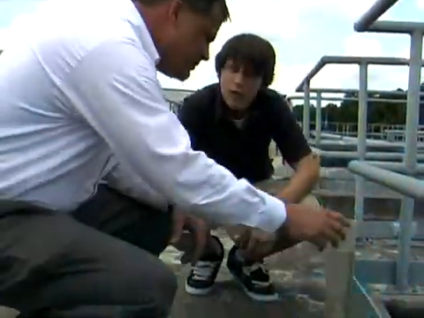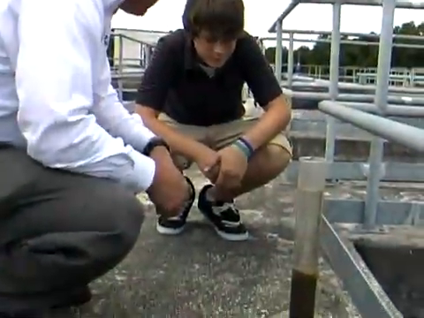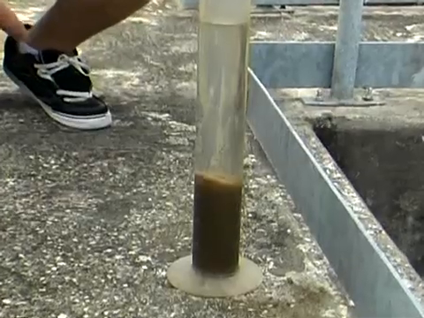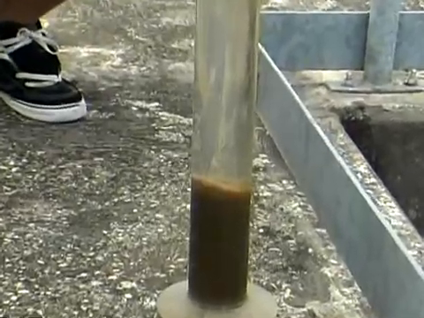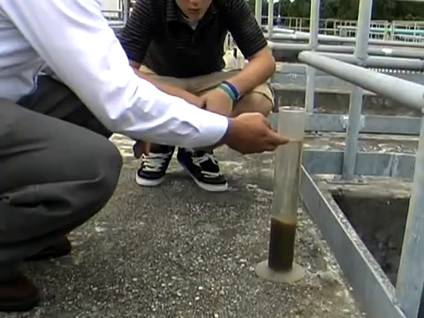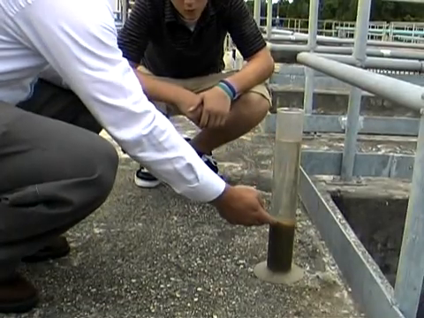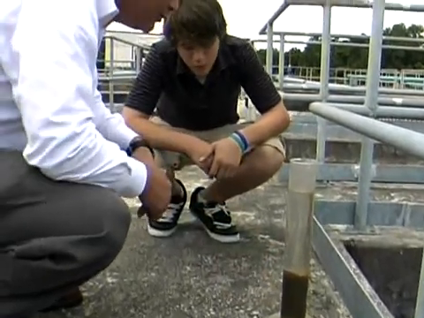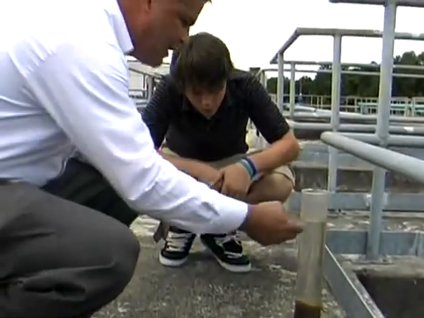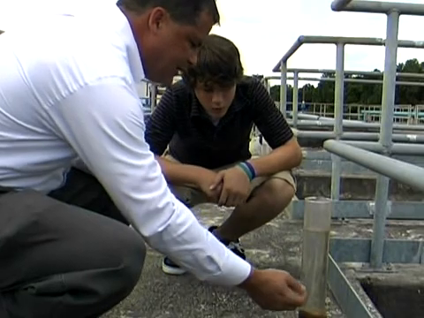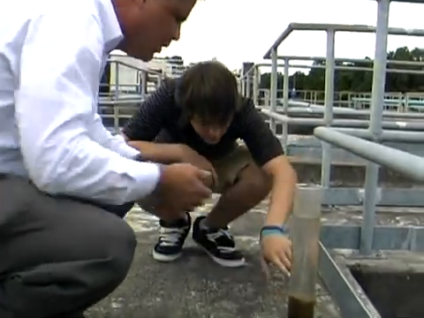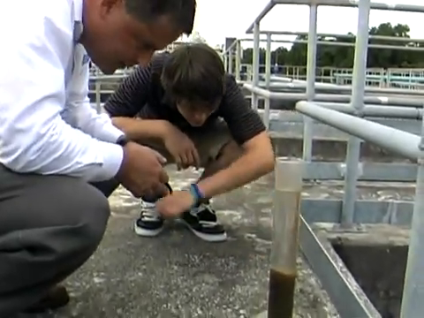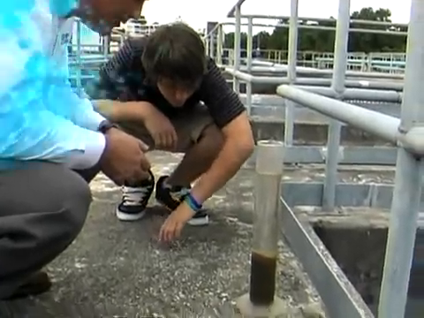Okay, this is a test the operator runs to check for the settling characteristics of bacteria. In the clarifiers that we looked at, this is exactly what's going on. The clear water is staying on the surface, the sludge or bacteria is heavier than the water, and it's settling to the bottom. And this is the process we use for clarifying the water. The organics have been converted to bacteria and settle by gravity, leaving the treated water on top. You can see some of them going to the bottom, that's right.